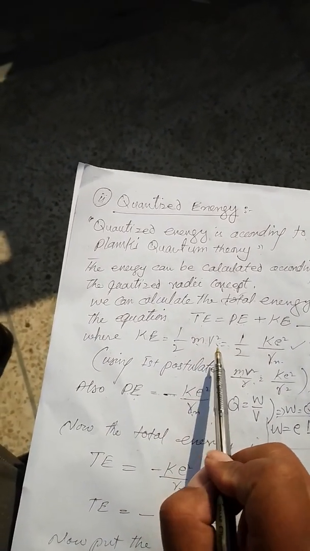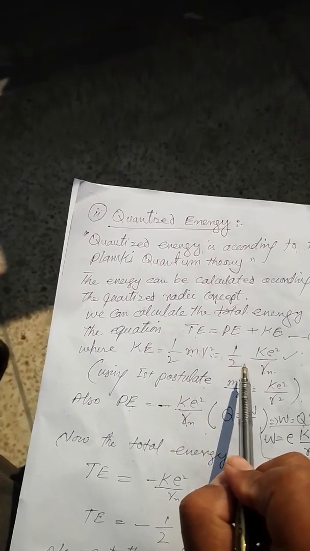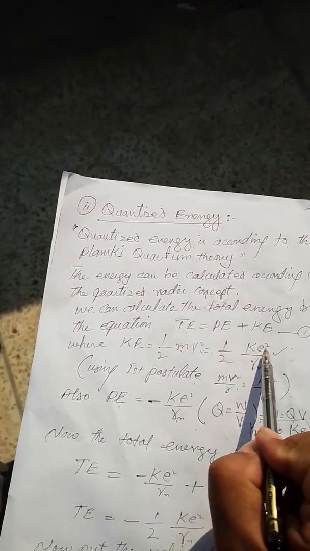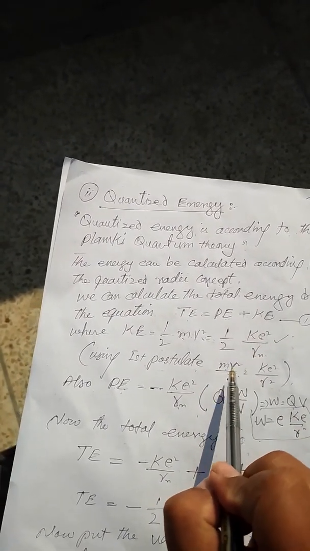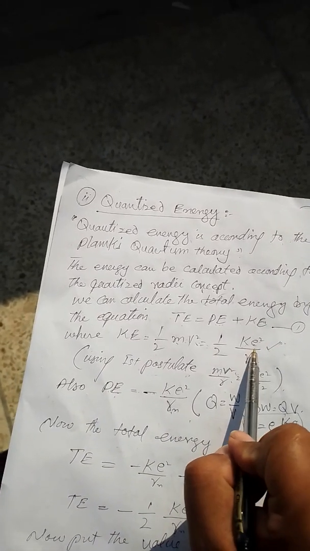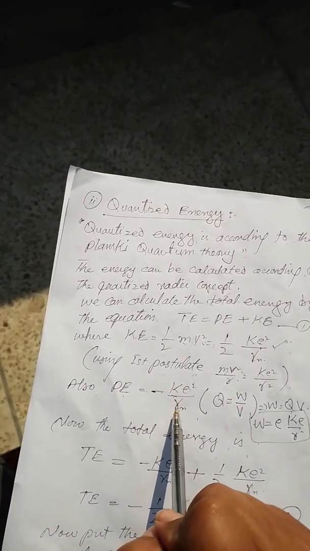So, 1 over 2 mv square, and the actual value of the kinetic energy of an electron revolving in an orbit is 1 over 2 Ke square divided by Rn. So, using the first postulate, we can have this value of the kinetic energy of the electron. Also, the potential energy is equal to minus Ke square divided by Rn.